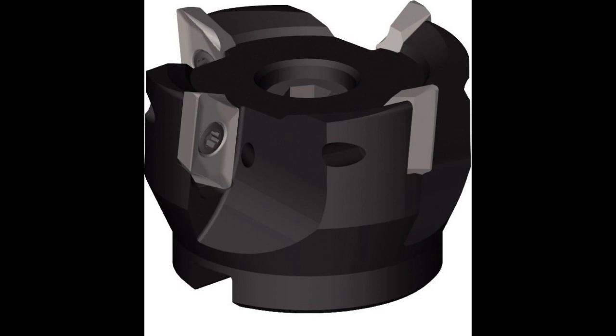And this particular example has 4 inserts, which are the light gray parts, and they are precision made carbide sharp inserts, and most of them are designed to be flipped or rotated for more than one cutting edge, so you have more than one opportunity to use the insert before it's completely worn out.